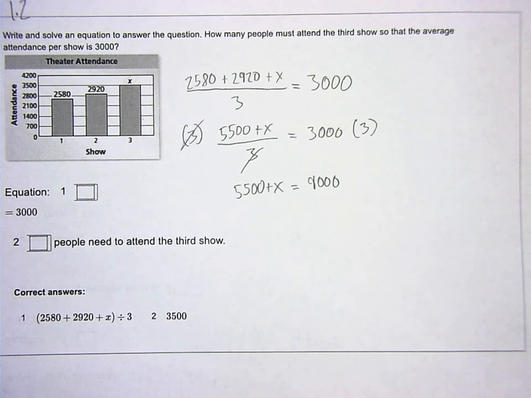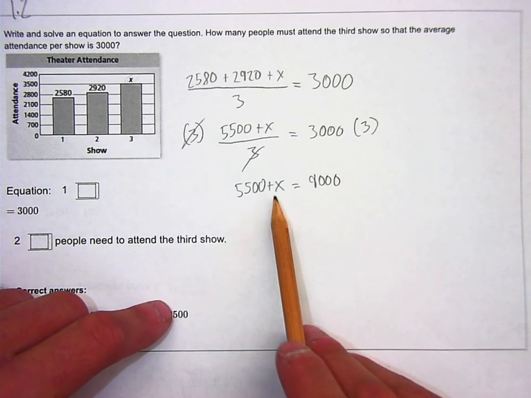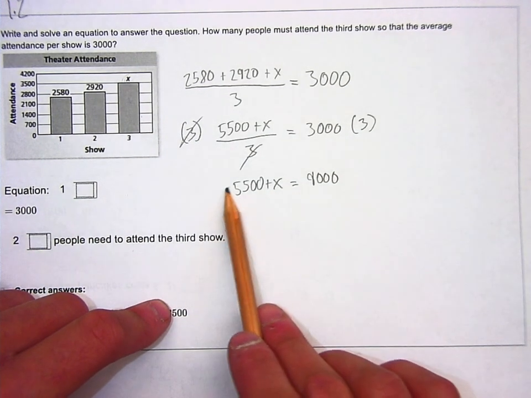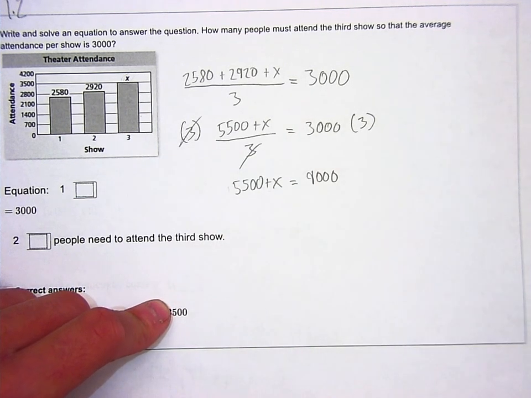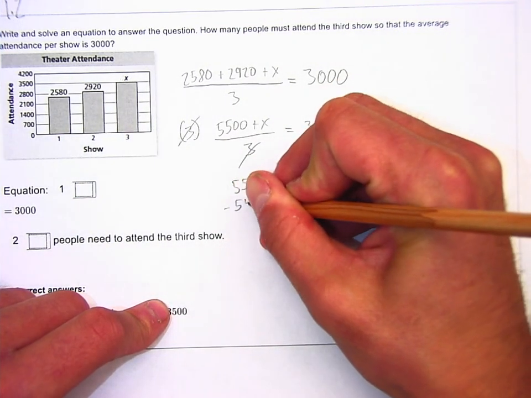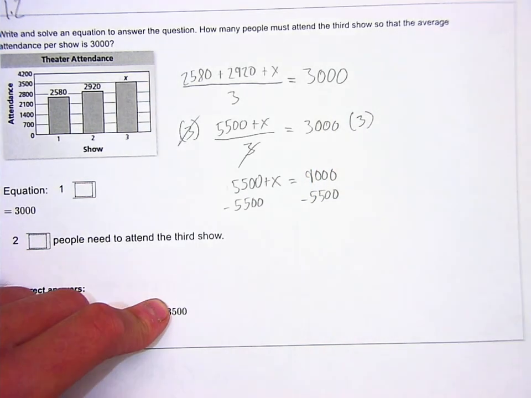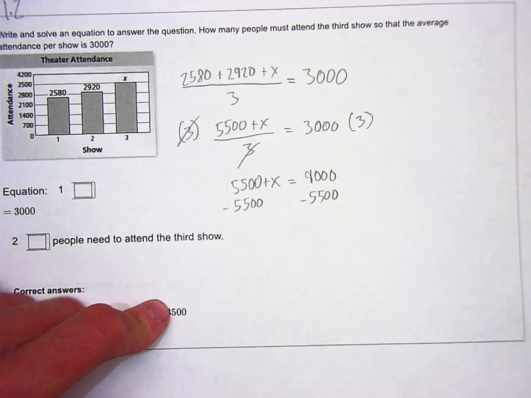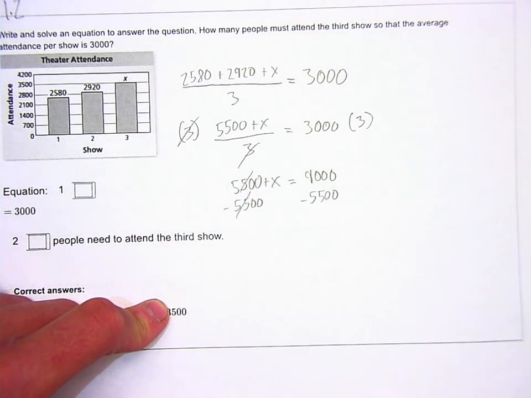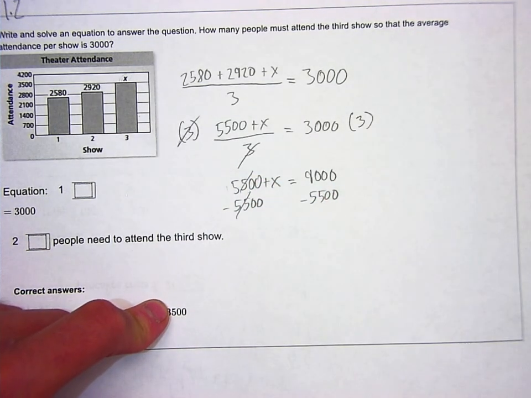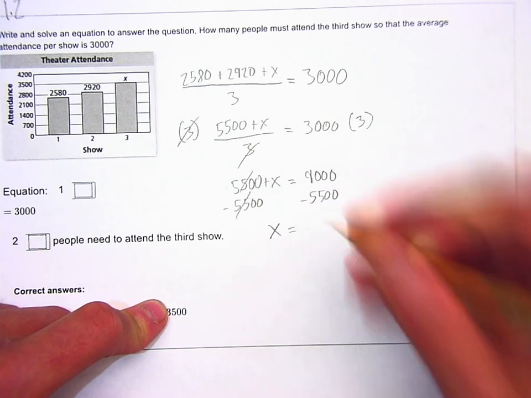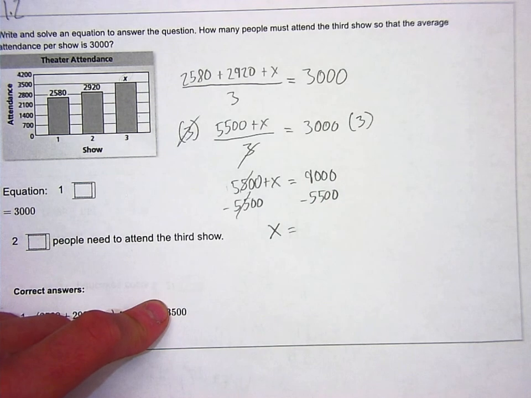Now I'm left with one operation to get rid of. I have this addition going on, this positive 5,500. Opposite of that is negative 5,500. We're going to subtract 5,500 from both sides. Okay, once again, got that inverse business going on. It's going to cancel out and leave me just with x on the left side of the equal sign.